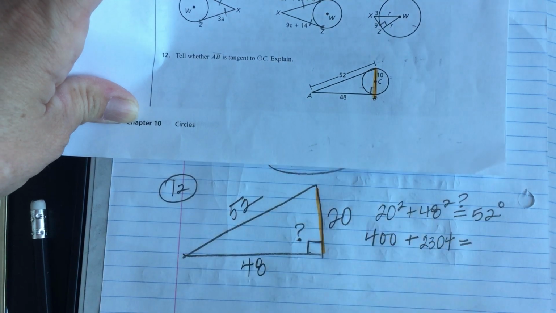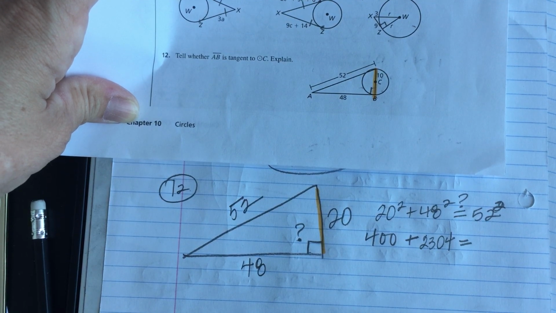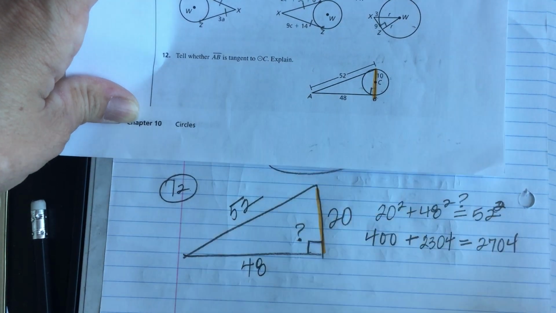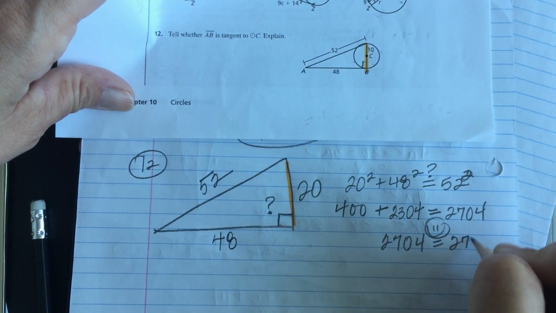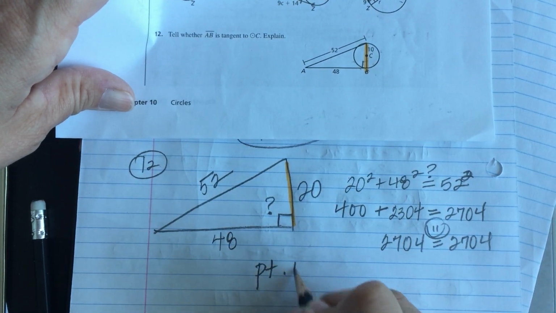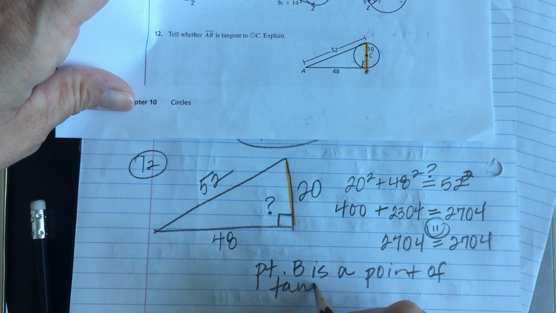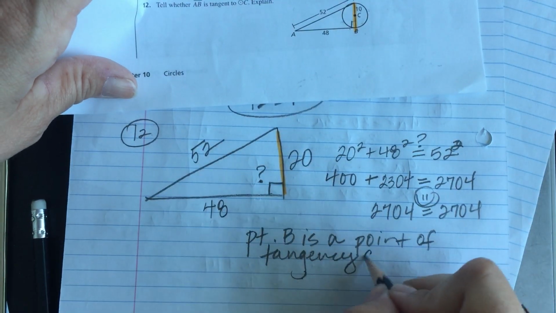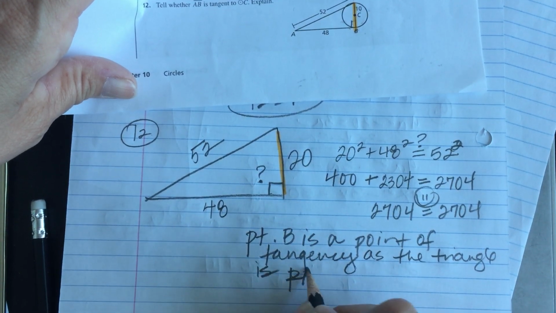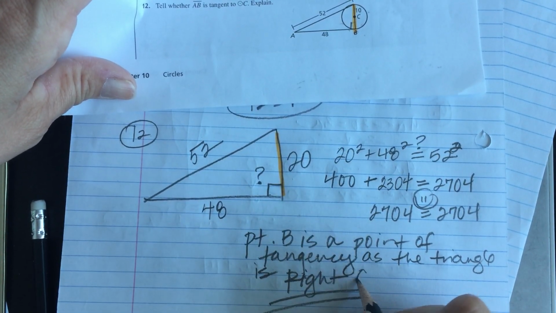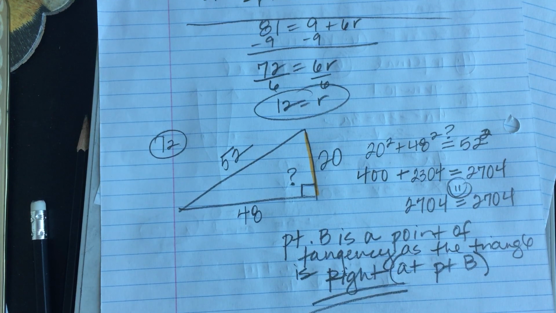48 squared is 2,304, and 52 squared, what's that? 2,704. Oh yeah, that looks like it's going to be equal, doesn't it? So 2,704 is equal to 2,704. So point B is a point of tangency as it's a right angle. That's how we test that. The triangle is right at point B. So that wraps up 10.1.